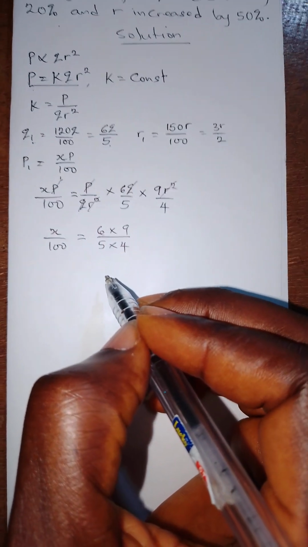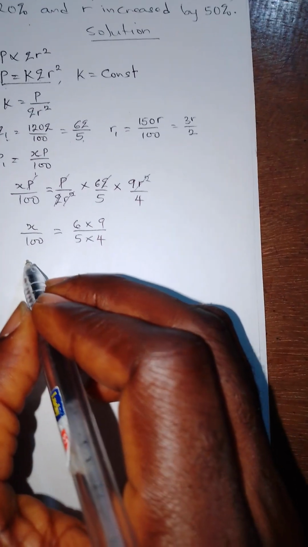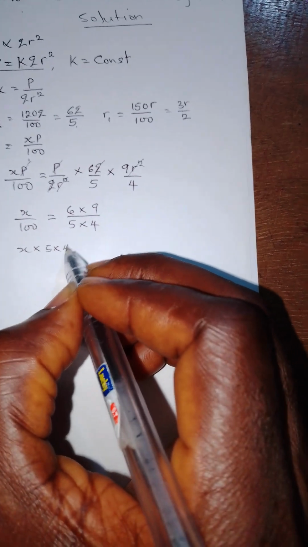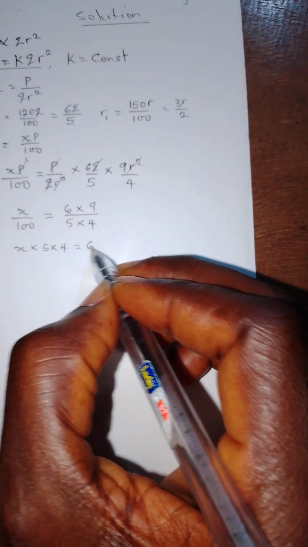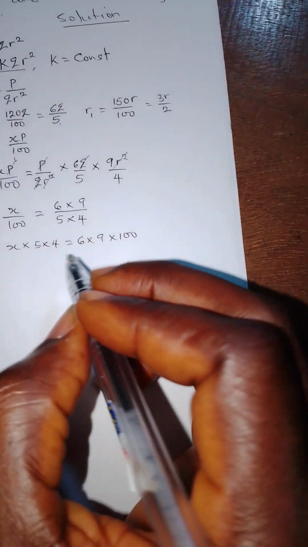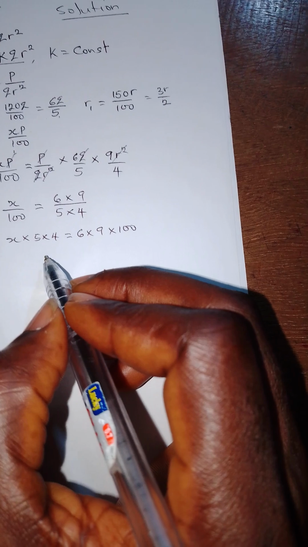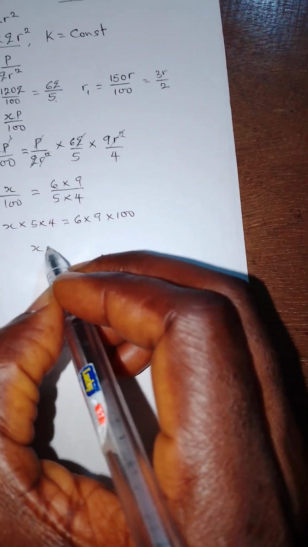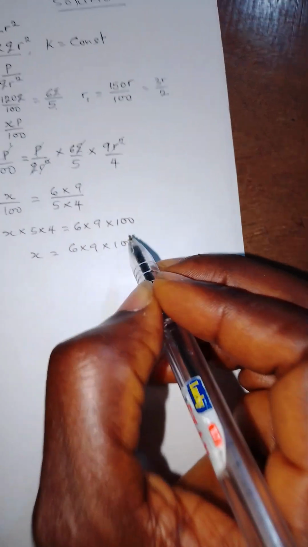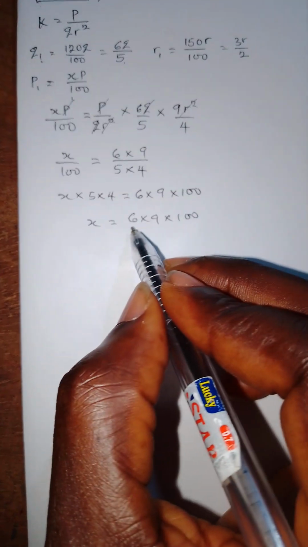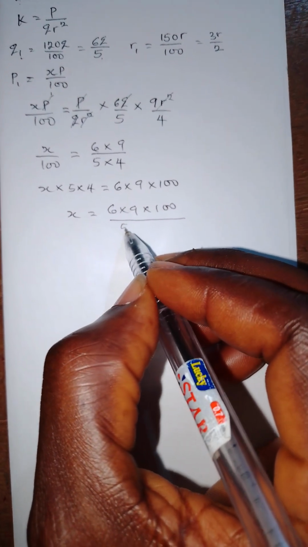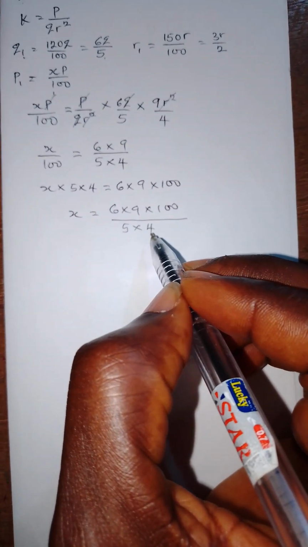Okay, so you can cross multiply. So we have x times 5 times 4 equals 6 times 9 times 100. So you divide both sides by 5 times 4. So you have x equals 6 times 9 times 100 all over 5 times 4.